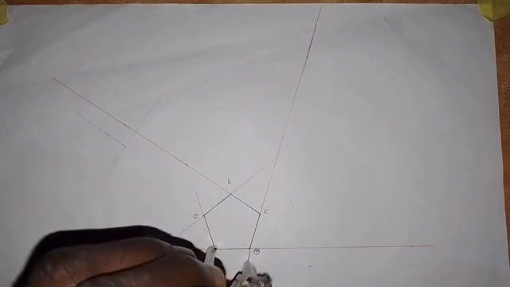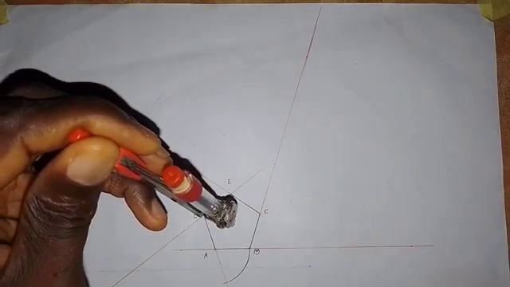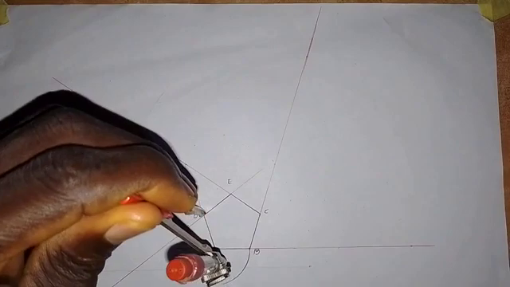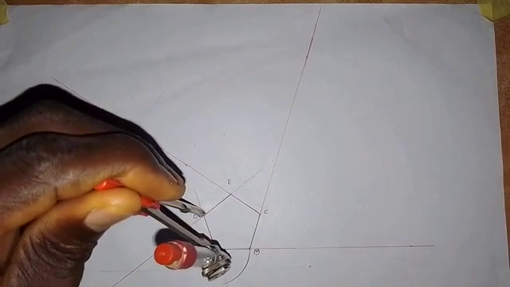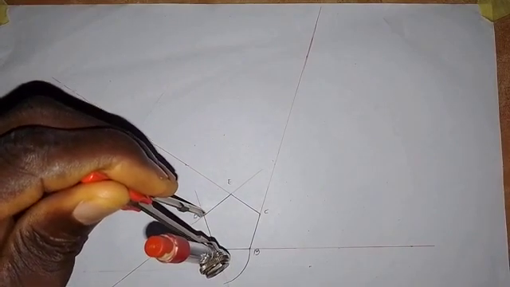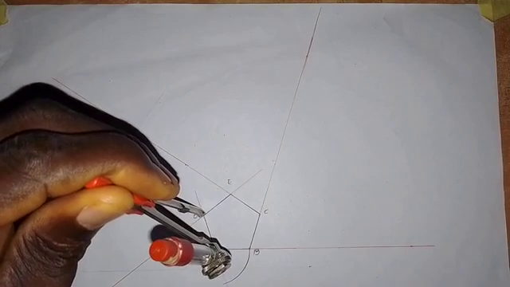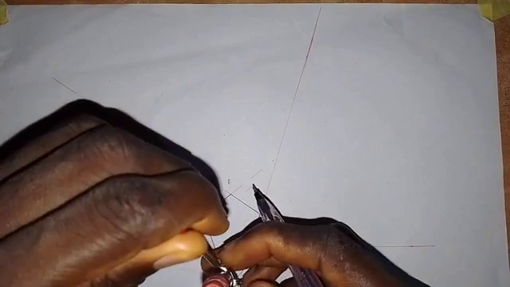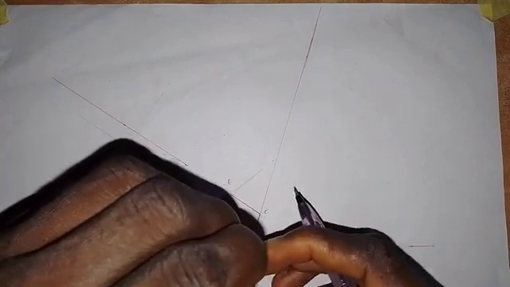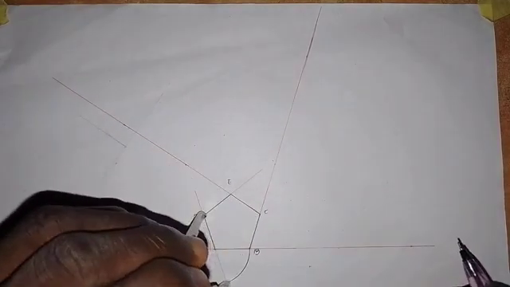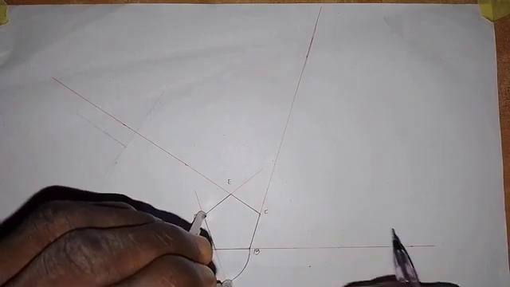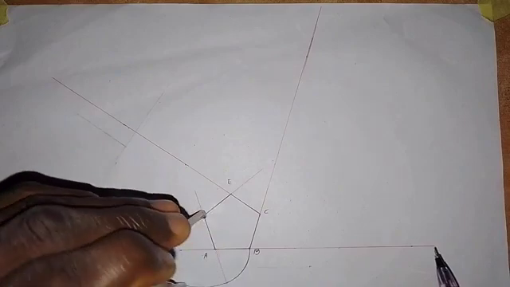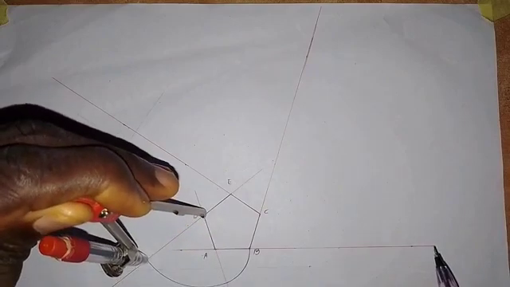Then I'll put it at point D here, and I will extend it. The point that we have gotten here, I will call point PA. Extending it to this point PA here, I'm going to draw an arc like this.